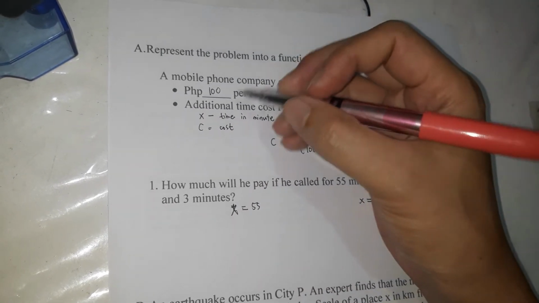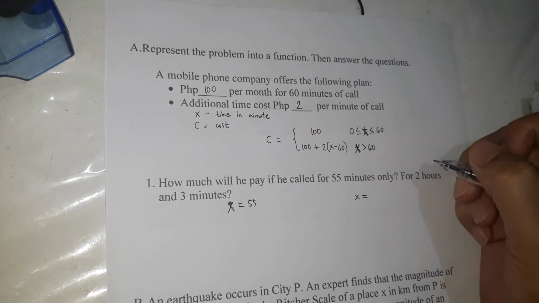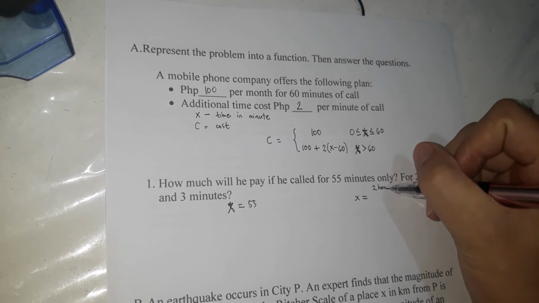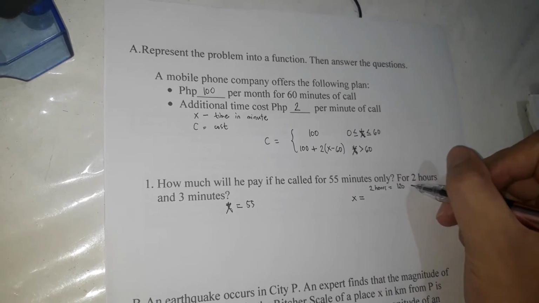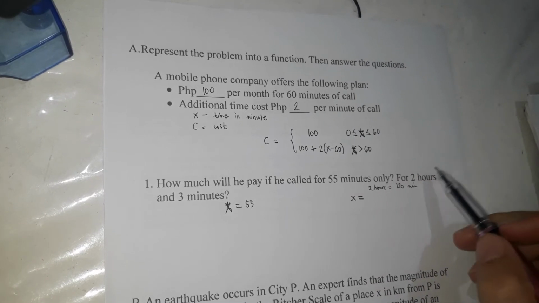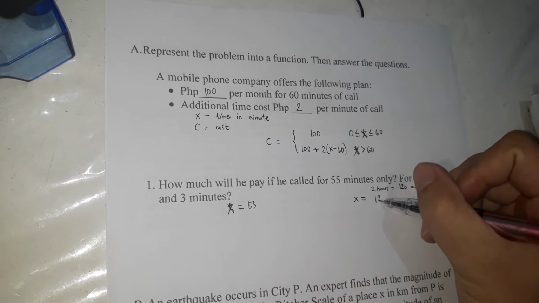However, in the given, x stands for the time in minutes, so it should be in minutes. So 2 hours and 3 minutes. 1 hour is 60 minutes, so ibig sabihin ng 2 hours, may 120 minutes. So, 2 hours and 3 minutes is 120 plus 3, it's 123.